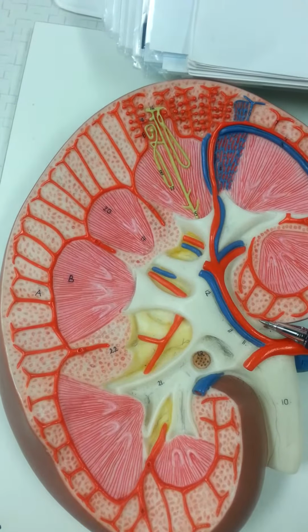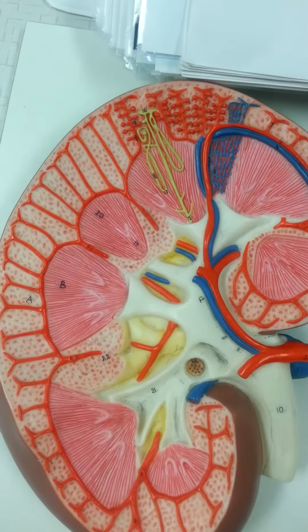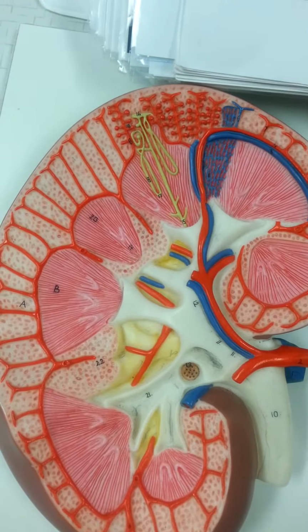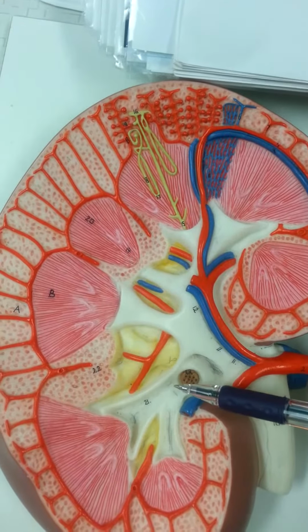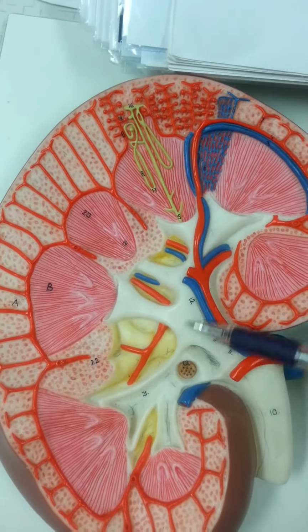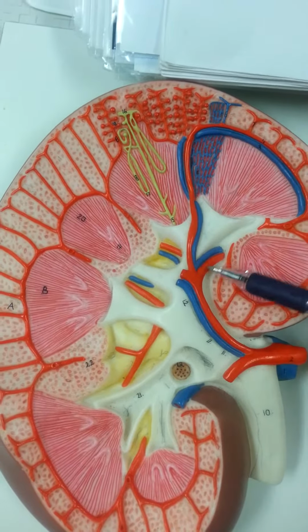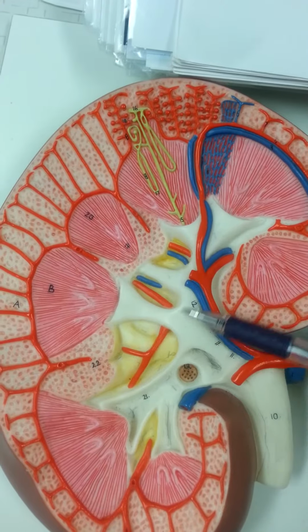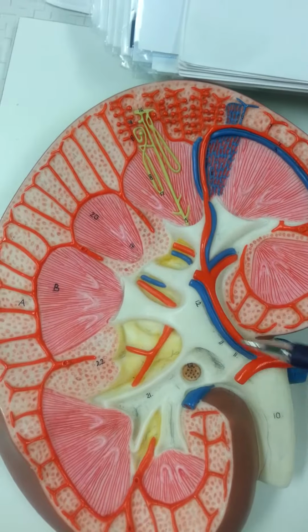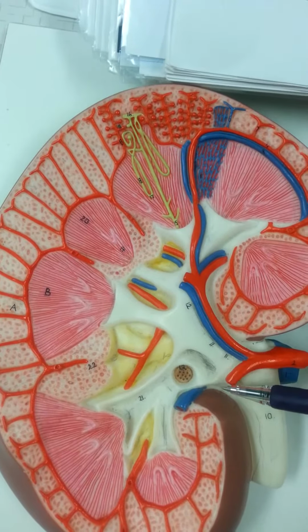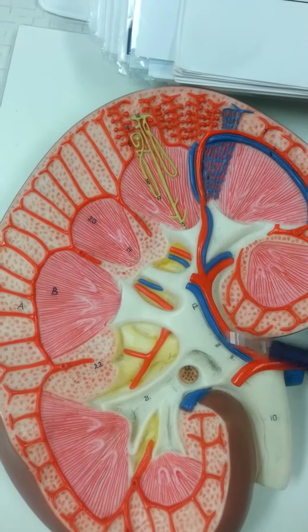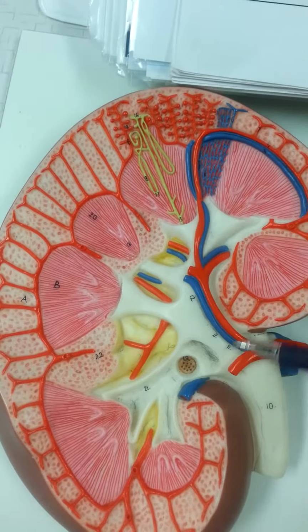Okay, now we have the renal hilum or hilus. The renal hilum or hilus is this part right here. It's basically where the veins and the arteries and ureter enter and leave. Okay, so it's right here.